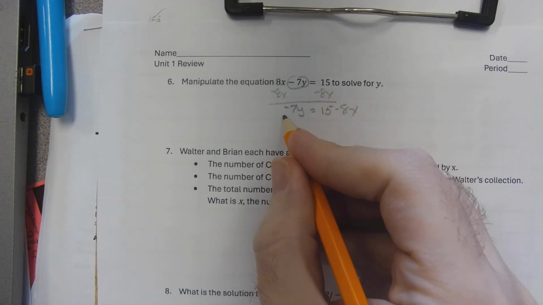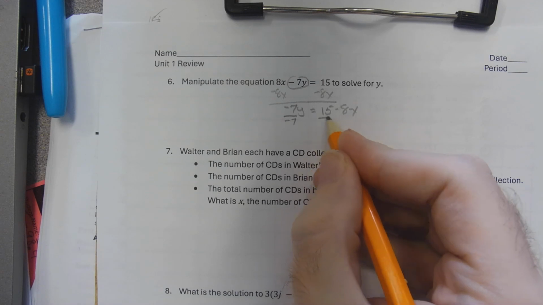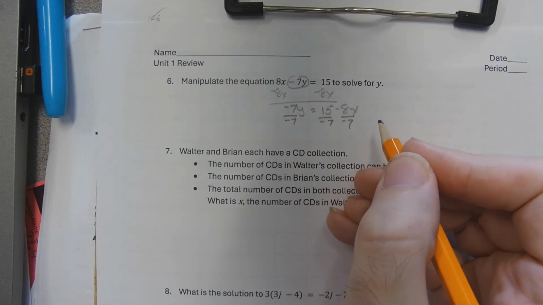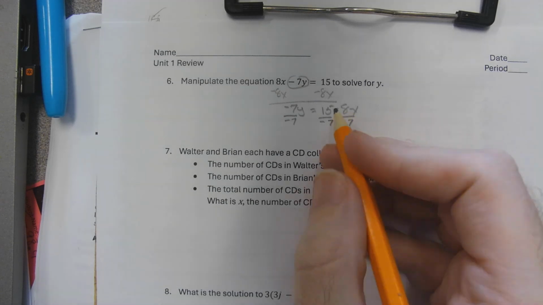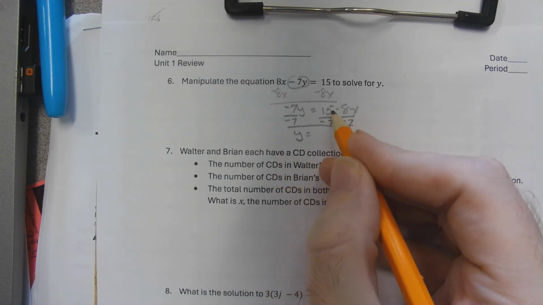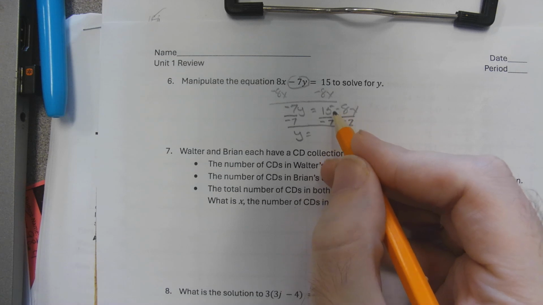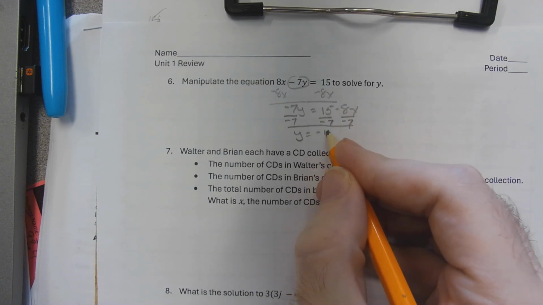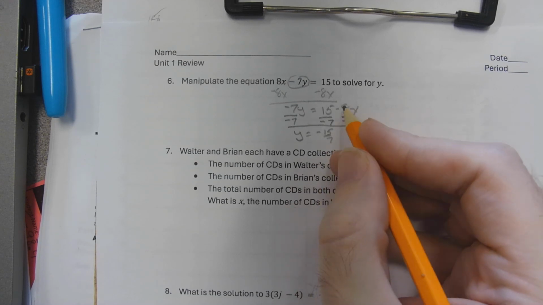Then we divide by the negative 7. And so we have to divide everything by negative 7. And so we get y equals, well, 15 can't be divided evenly by 7, so that's negative 15 over 7.